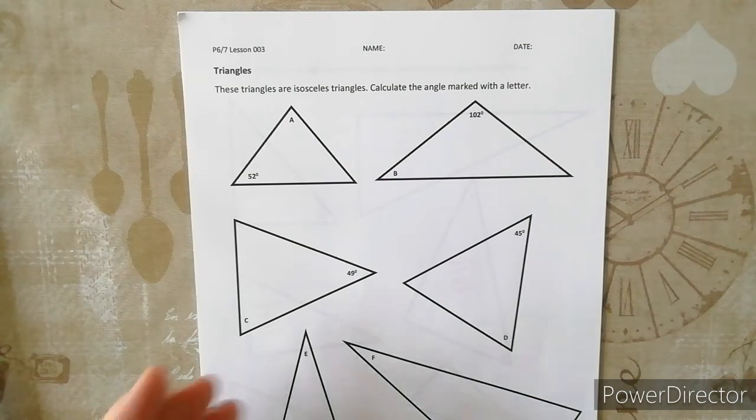For an isosceles triangle, the one we're looking at here, only 2 sides are equal and only 2 angles are the same size. And then you get scalene triangles, and none of the sides are equal and none of the angles are equal.